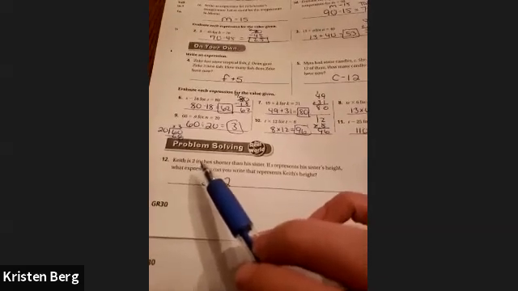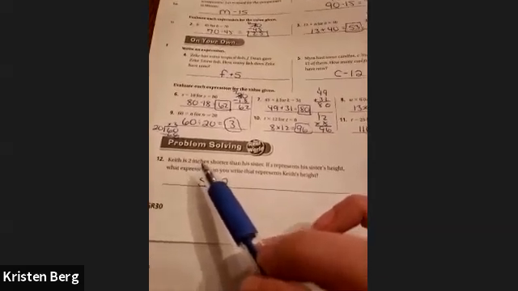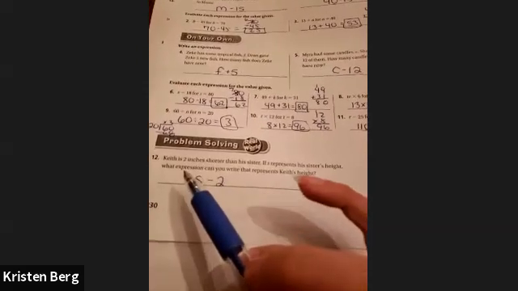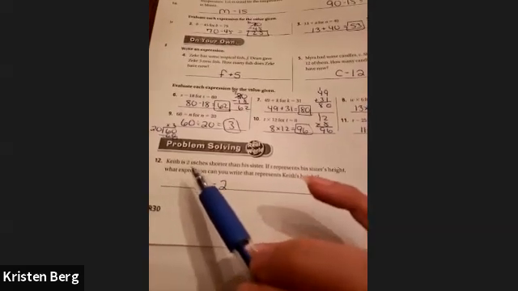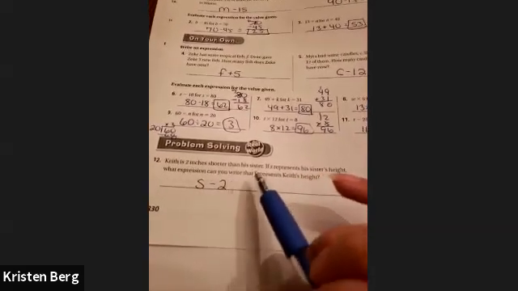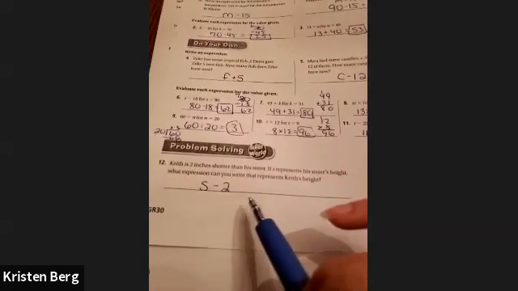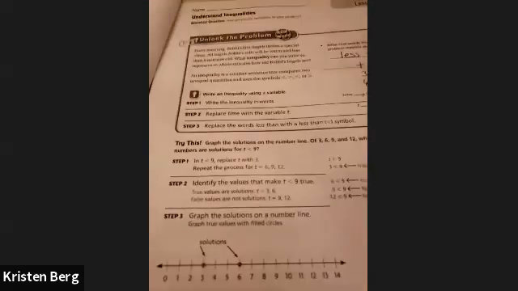And then here it says Keith is 2 inches shorter than his sister. If S represents his sister's height, what expression can you write to figure out Keith's height? Well, since Keith is 2 inches shorter than his sister, that means you've got to subtract 2 inches away. So you take the sister's height and then subtract 2 inches. So it'll be S minus 2 to figure out that expression. So that's all you're doing on lesson 13. Lesson 14, here you go.